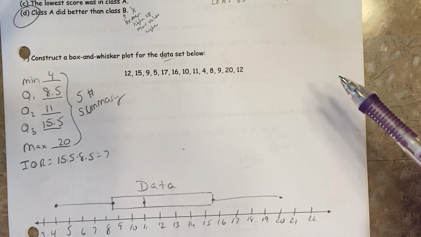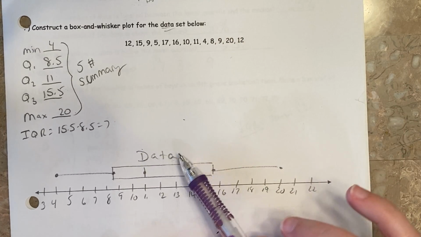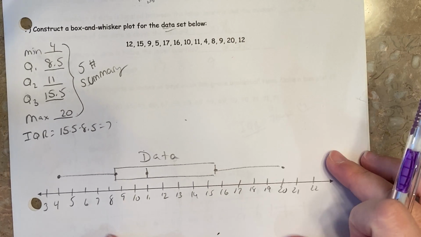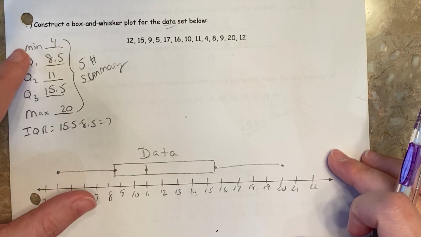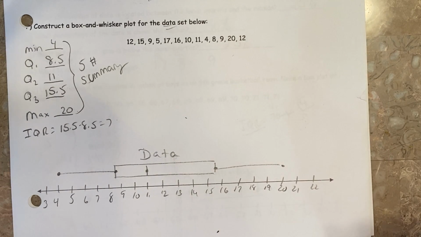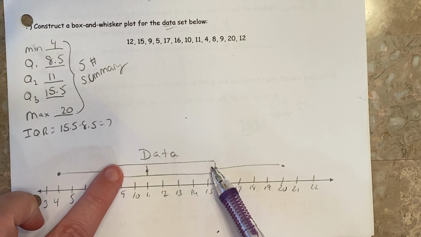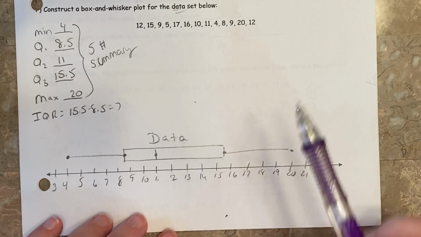All right, last one, again put it in the calculator. And notice they don't tell you what this represents, so your title should be data. So go to the calculator, copy the 5-number summary. Again, I put this as practice, but it's 4, 8.5, 11, 15.5, and 20. That's your 5-number summary. Don't have this touch the number line. That is no good, and your title has to be data.